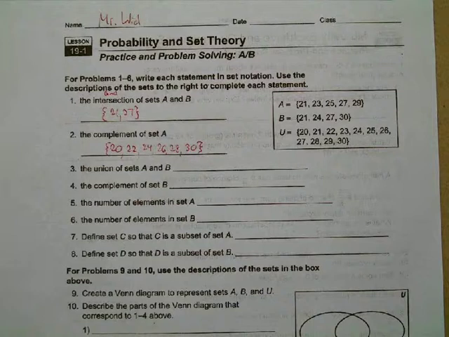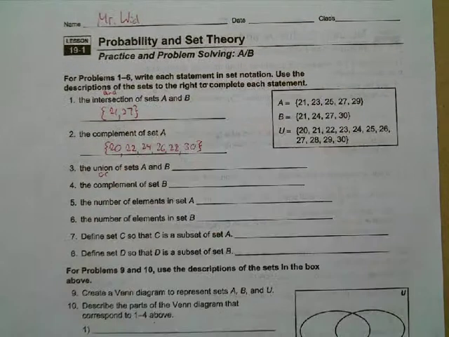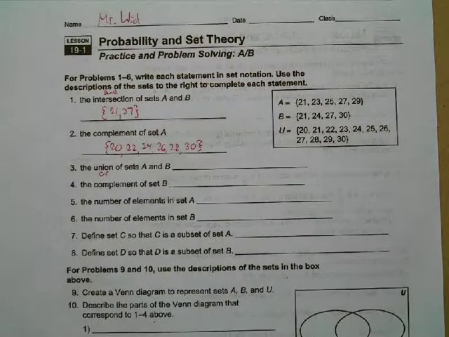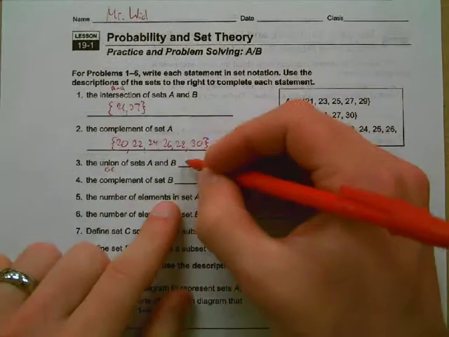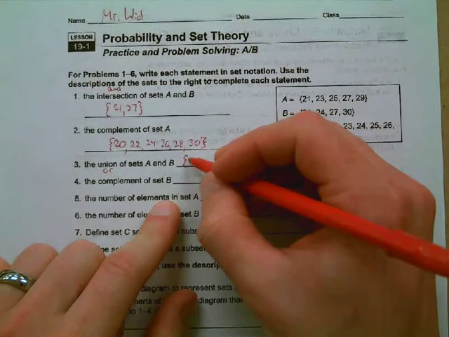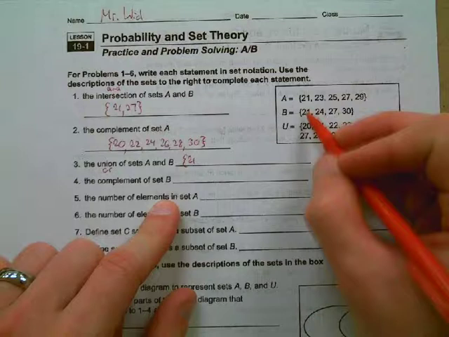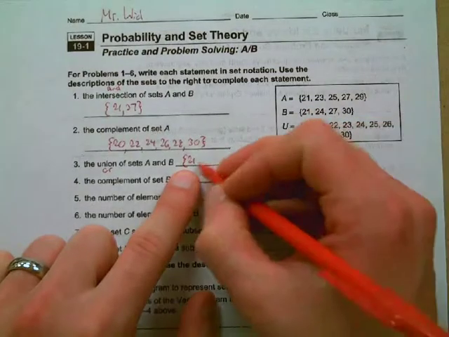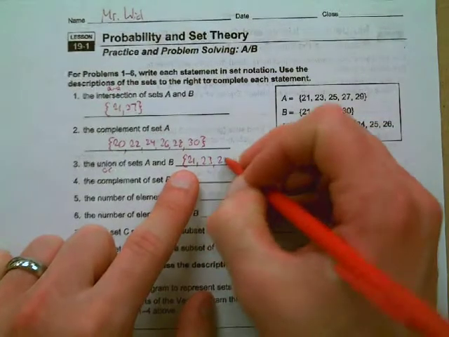All right, now, union, think "or." Okay? So what that means is all the elements in A or B. So you're going to do 20, but don't repeat. So write both A and B have 21, so we're going to only write 21 once, then 23, then 24.